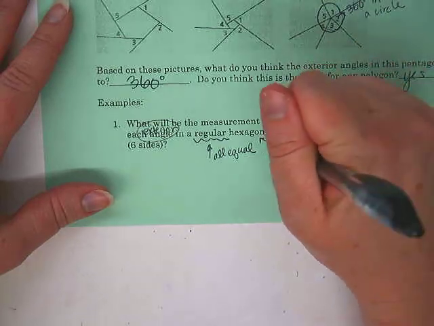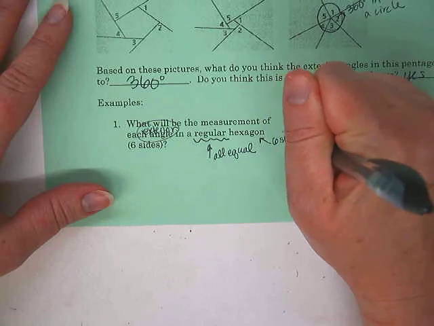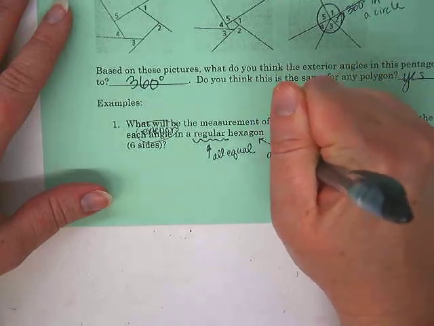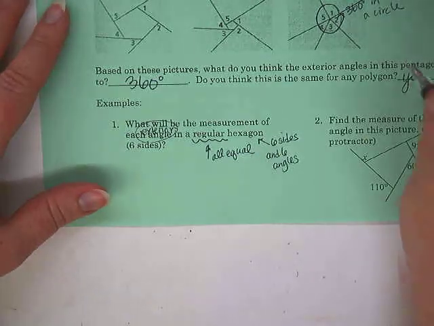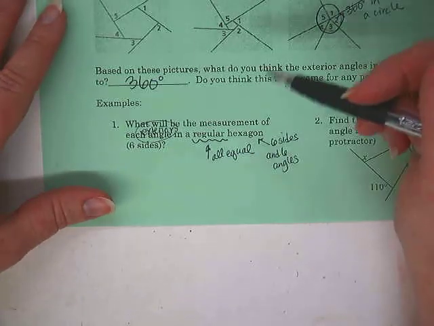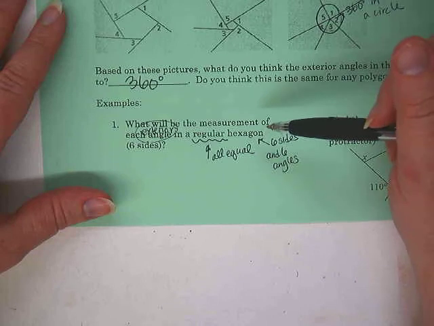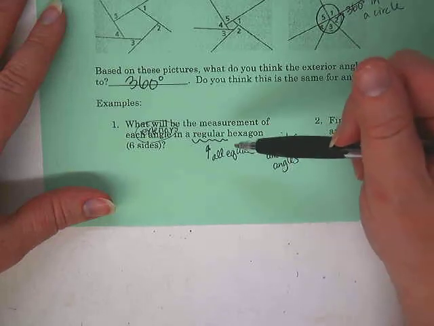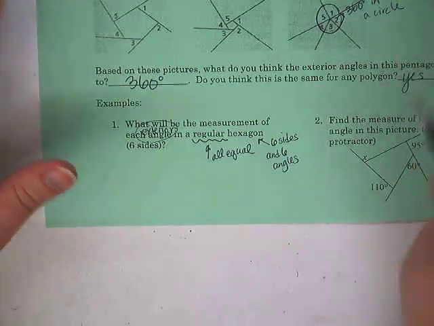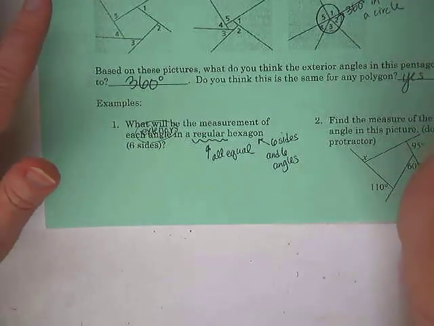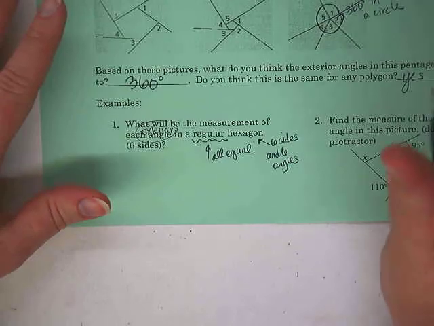6 sides. And how many angles? And 6 angles. It's always going to be the same number. Okay, so if you have a regular hexagon with 6 angles and all 6 angles are the same, and exterior angles always add up to 360, how are you going to find that answer?